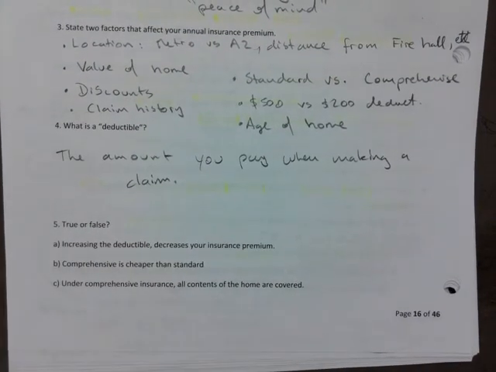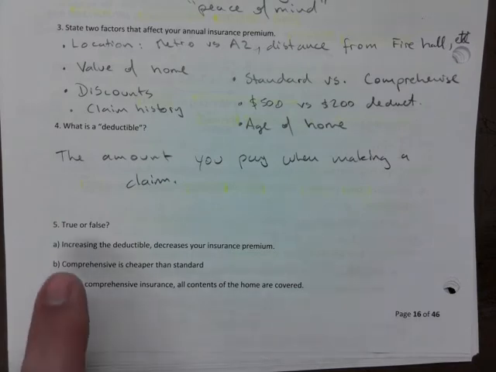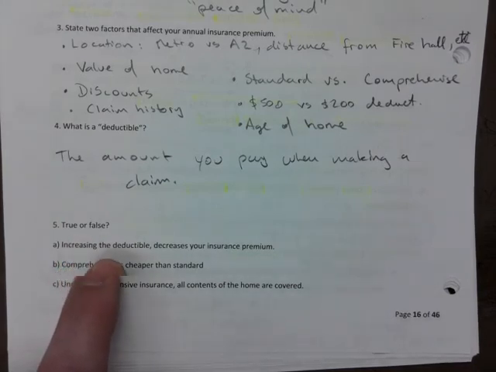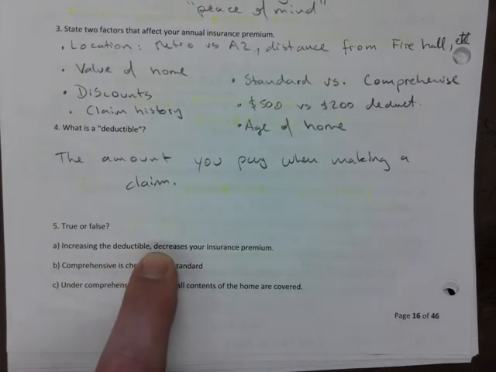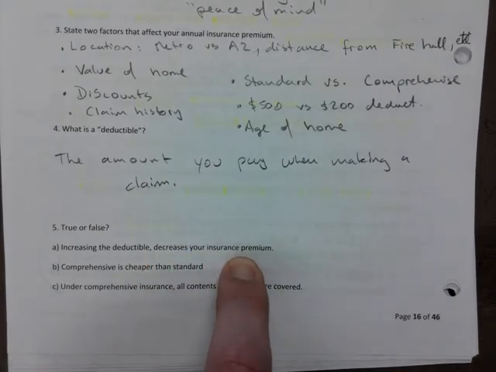Let's do a bit of interaction here. Just press T or F and let me know. The first one, true or false? Increasing your deductible decreases your insurance premium. What would you say, true or false? T for true, F for false. That's all you need to do here.